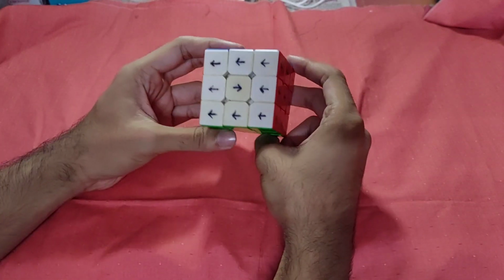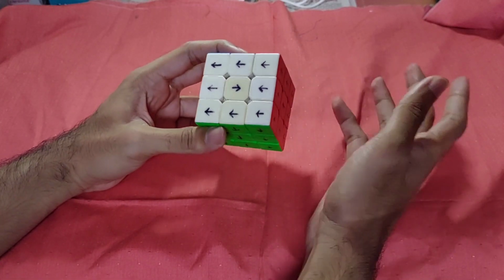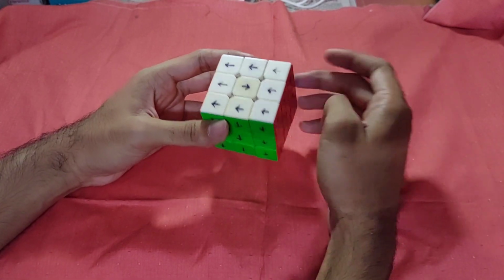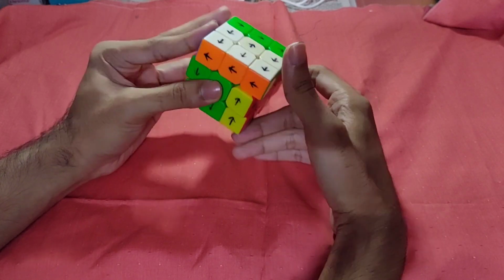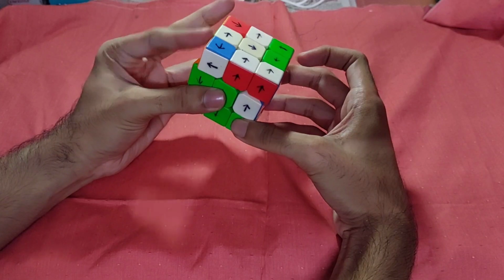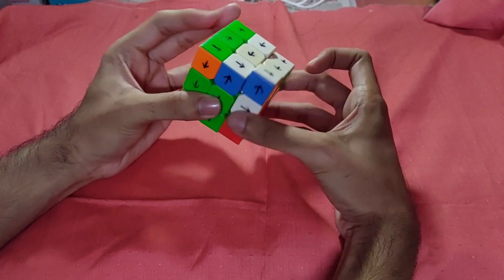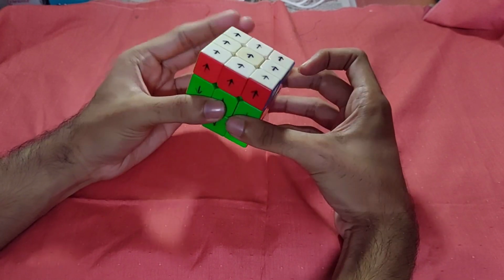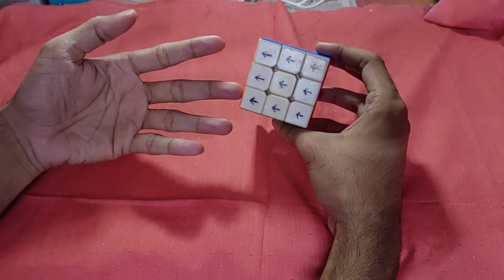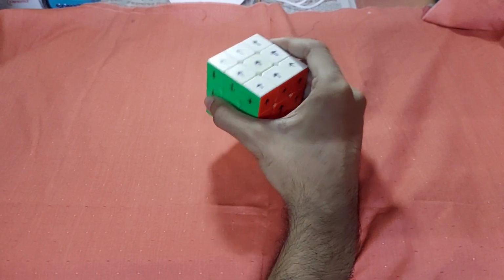Now what will happen if I apply the algorithm one more time, like R, U prime, R prime, U prime 5 times again. Let's see what happens. Once, twice, thrice, fourth time, fifth time. See, we get back to the exact same arrangement of the centerpiece. Now we are going to discuss how a group is formed by a Rubik's cube.